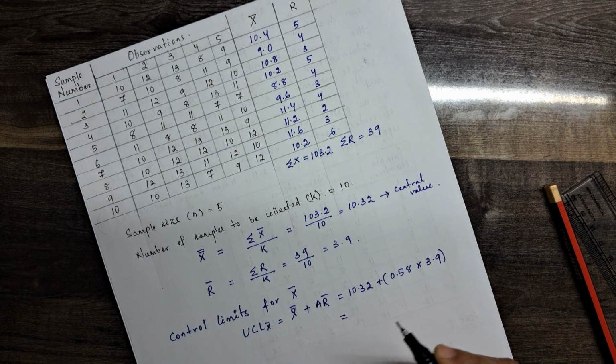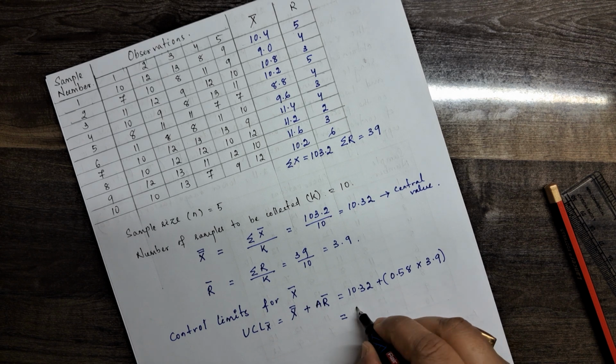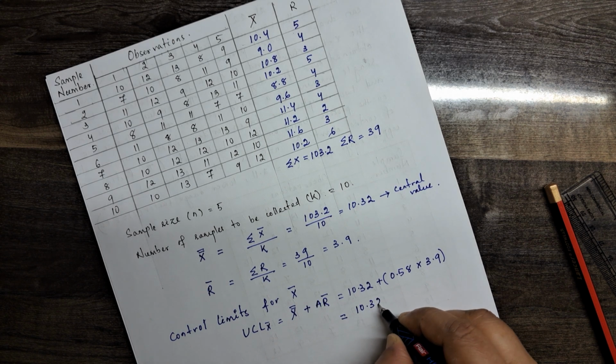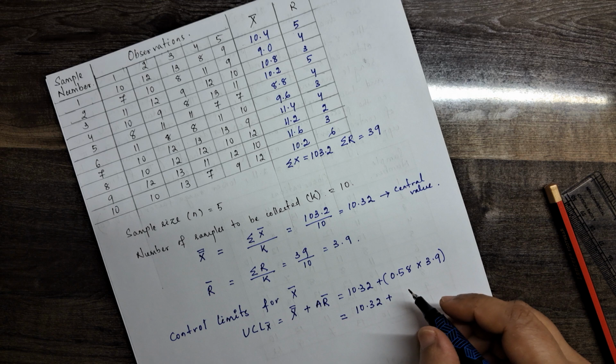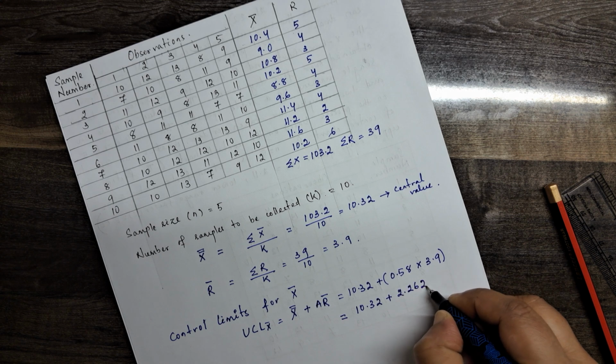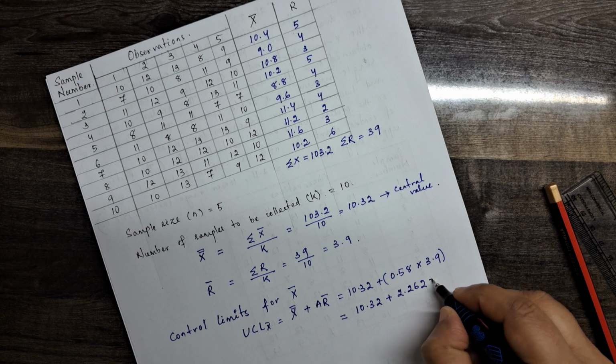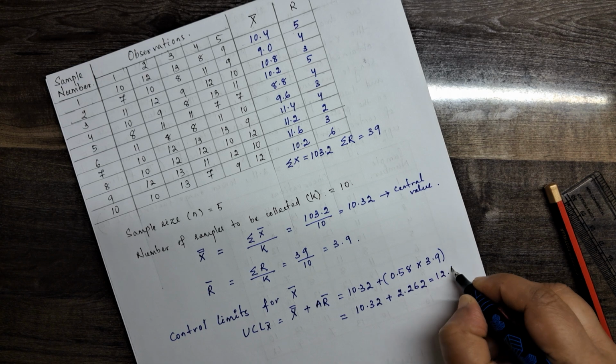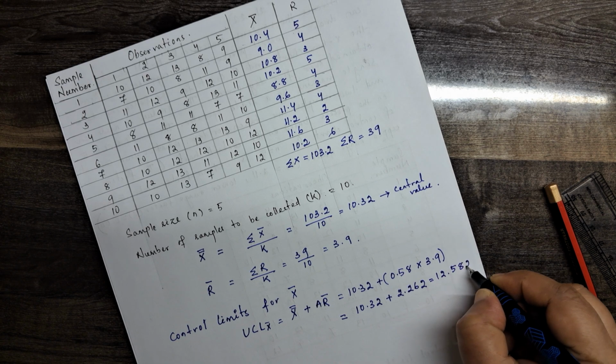So how much is it coming? It is 10.32 plus 2.262, which is equal to 12.582.